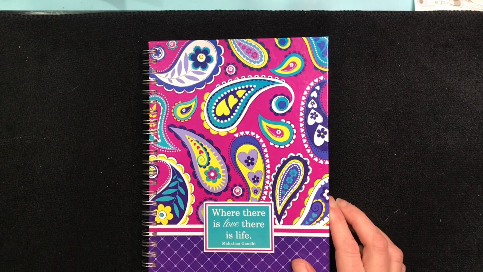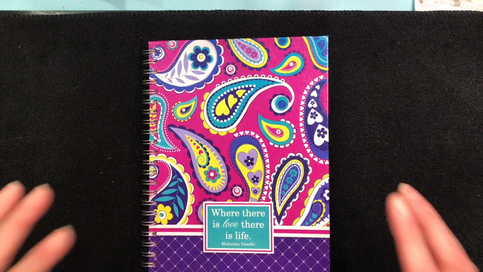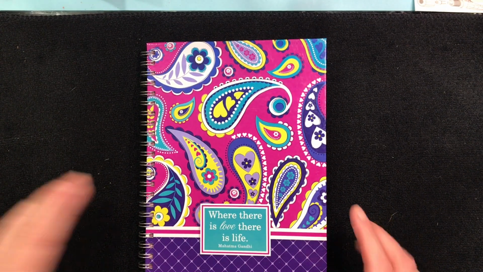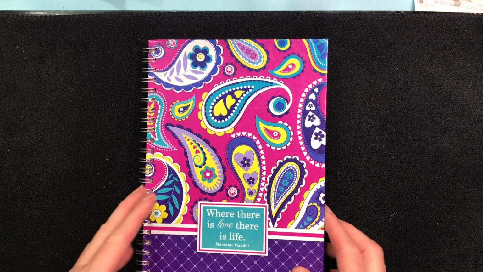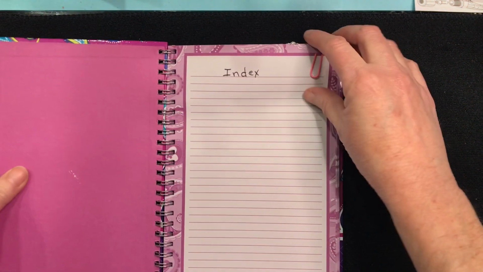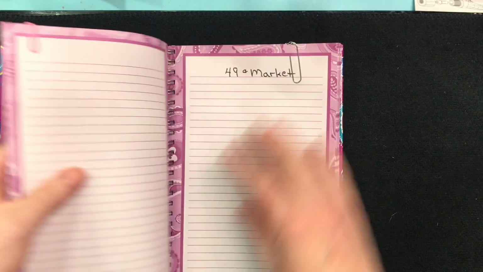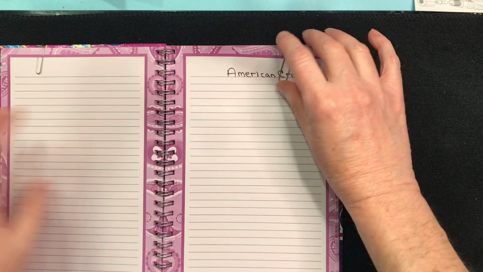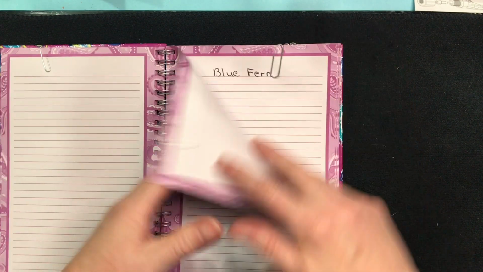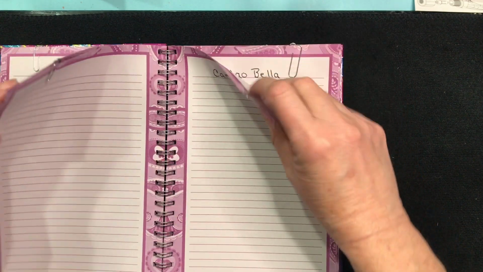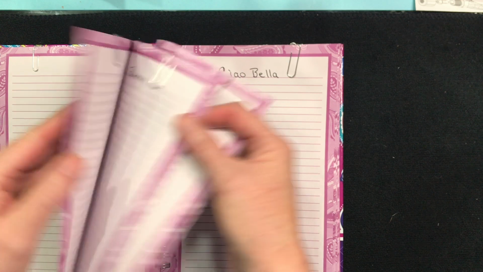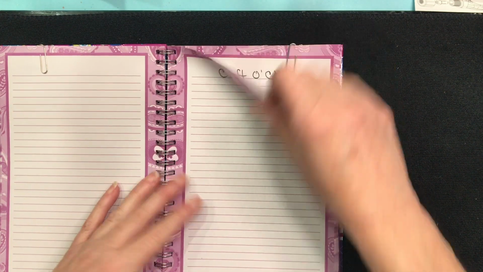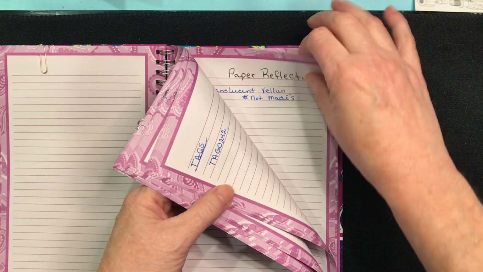Now, where do I want to go from here? While we're talking Maddie, let's go to my Maddie book, okay? And I haven't completely filled this in yet. I've done some things in preparation for this video. I want to go through and finish filling it out. But what I've done is I've left a couple of pages for an index. I have a couple of pages for everything that's 49 and Market, American Crafts, Authentique, Blue Fern, Carta Bella, Bo Bunny, Ciao Bella, and I've done this all the way through.